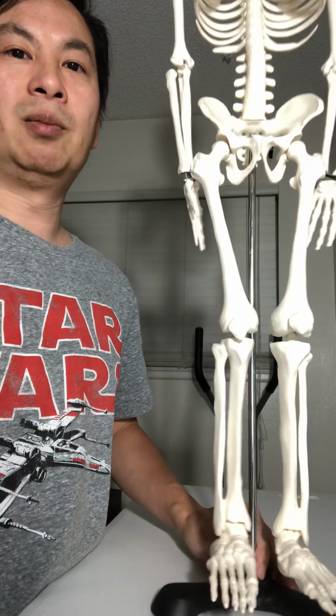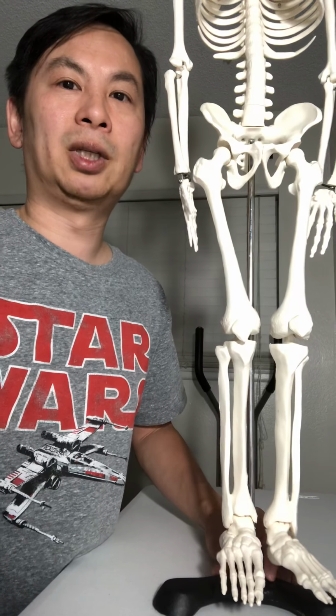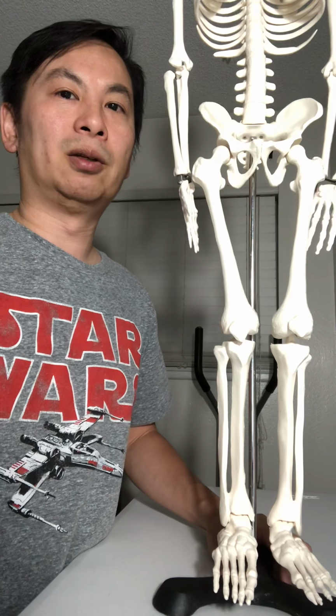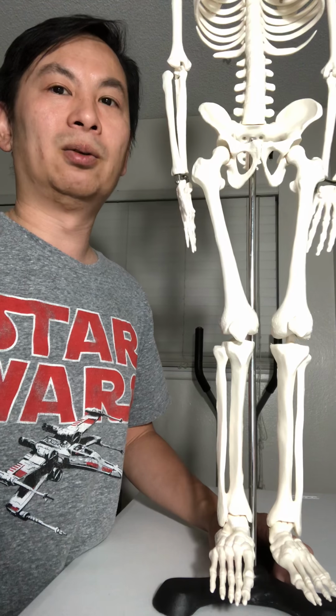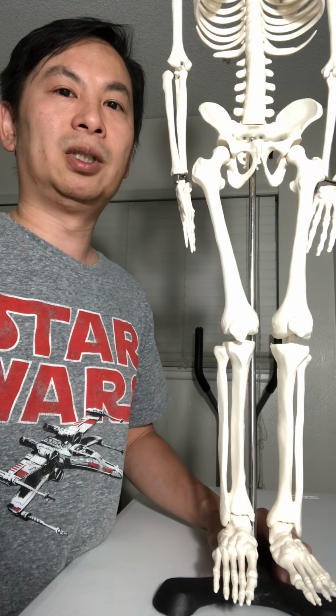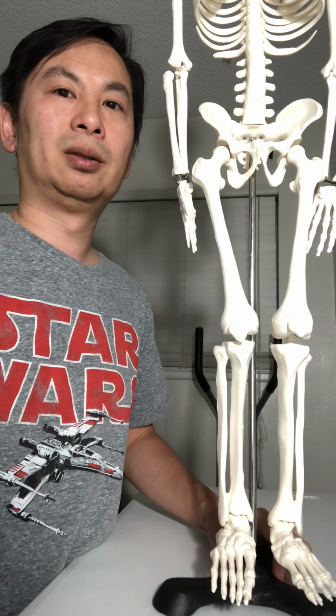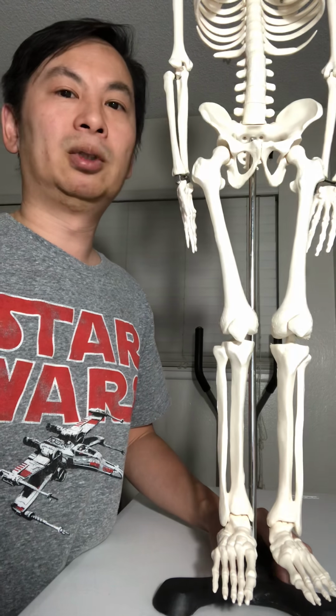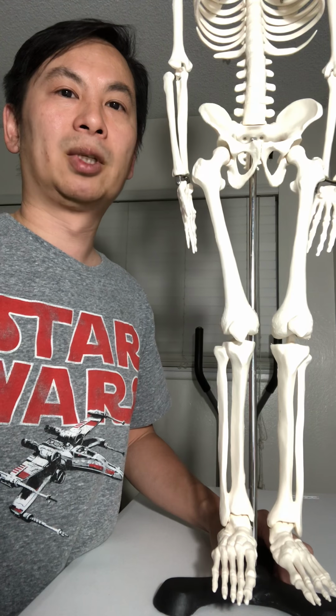Now that we've gone over short bones, we're going to go over flat bones. Okay? And these are usually thin and curved. They function to protect internal organs. Some have flat surfaces that allow muscle attachment. Okay? I'm going to go over 2 examples. It's going to be the sternum and the scapula.